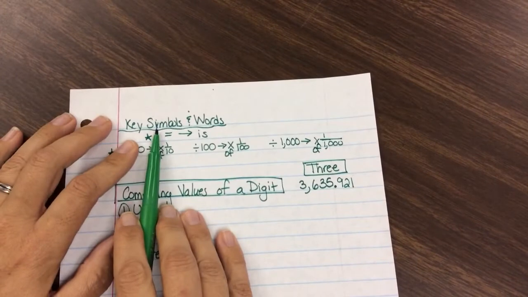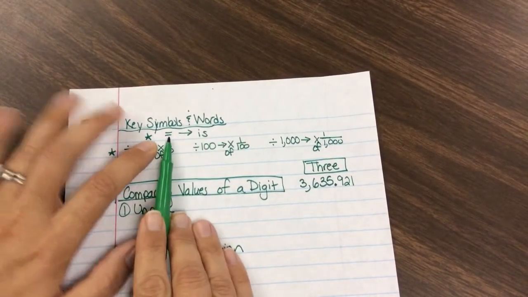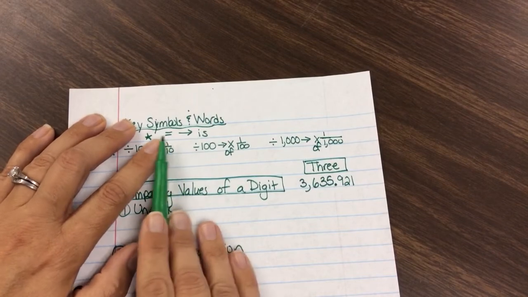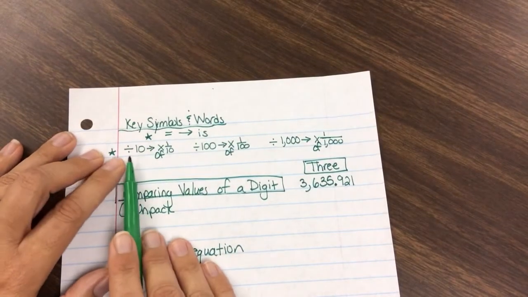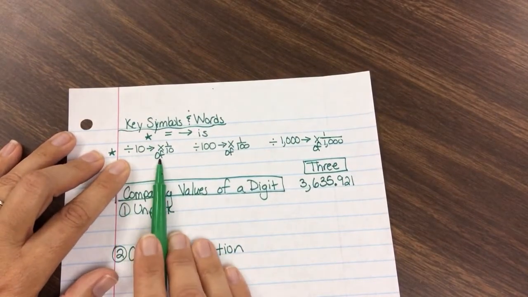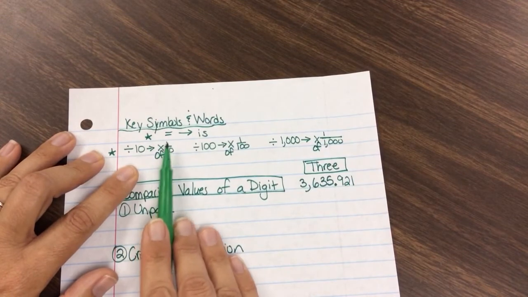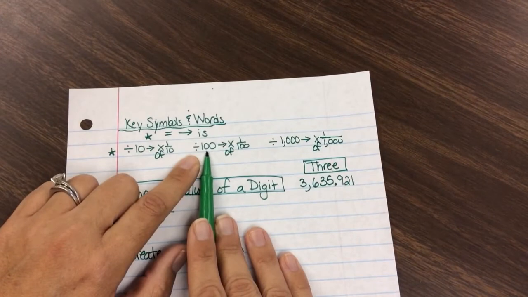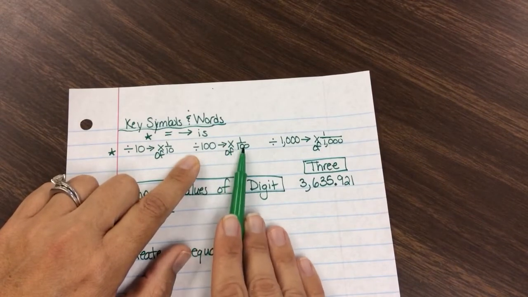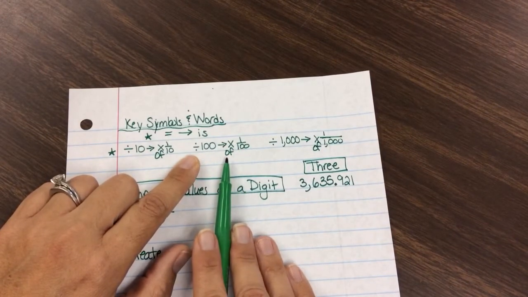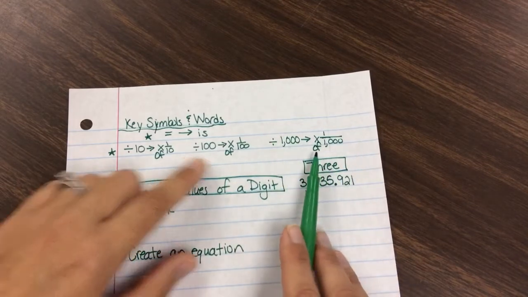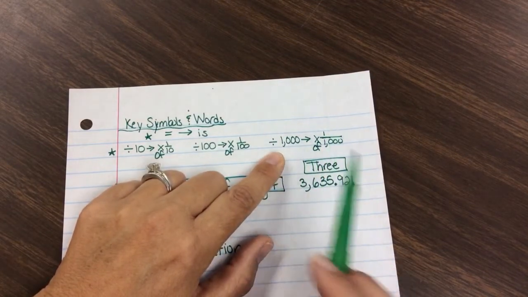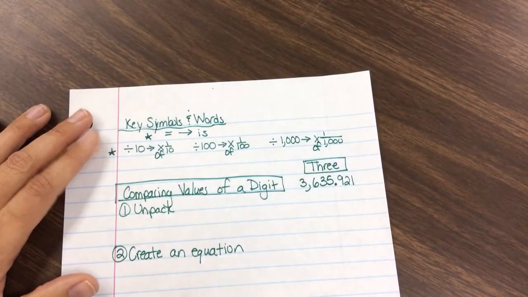Here are some key symbols and words. Equals in words stands for is, so the equal symbol is. And again, if we're dividing by 10, we can also write it as times 1/10 or of 1/10. If I'm dividing by 100, I can write it as times 1/100th, and it would be written as of 1/100th. 1,000 times 1/1000th or of 1/1000th.